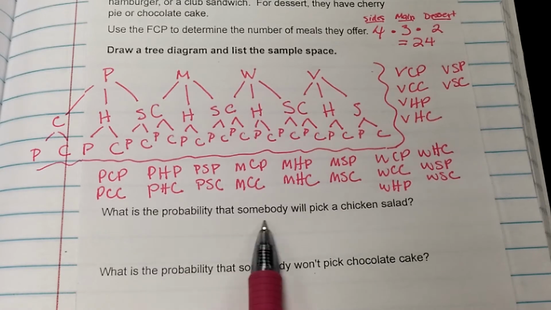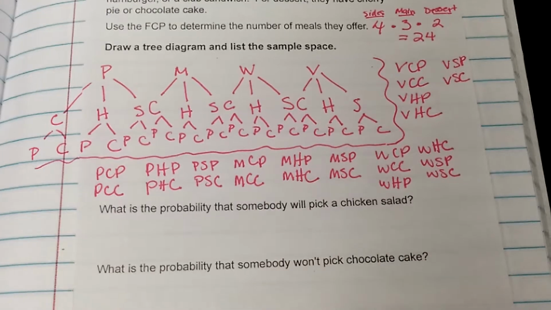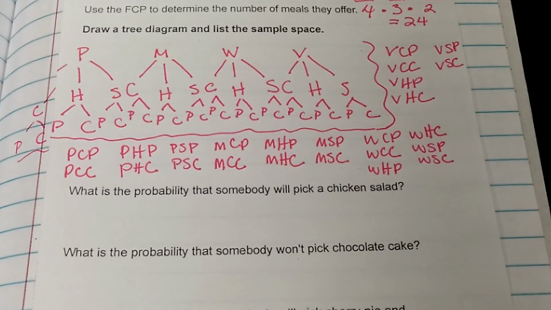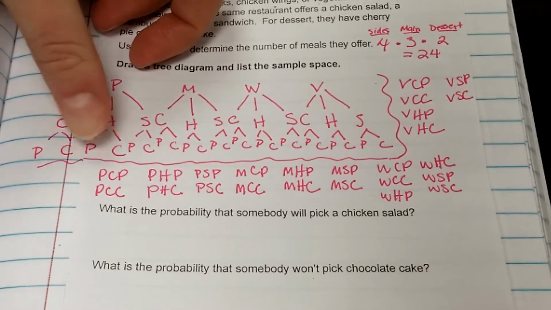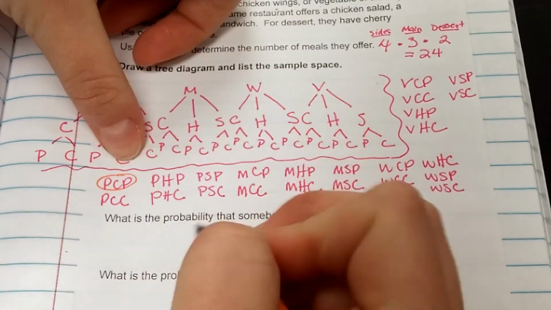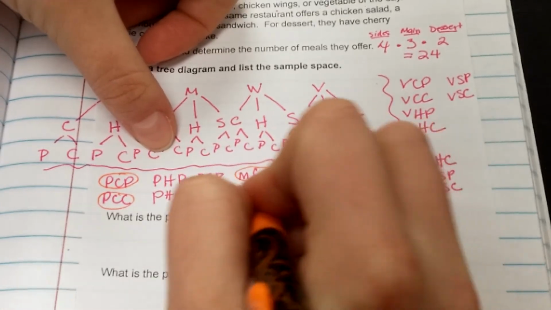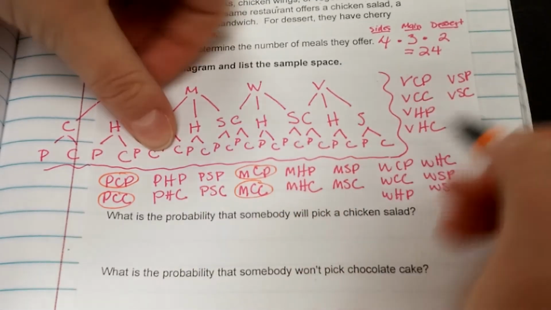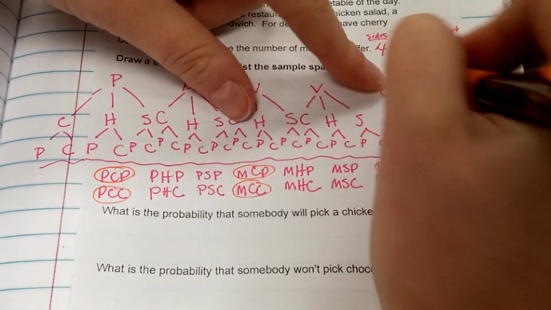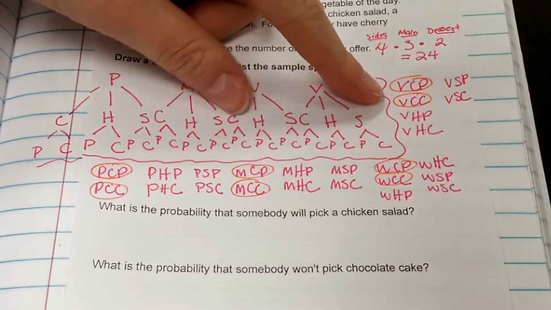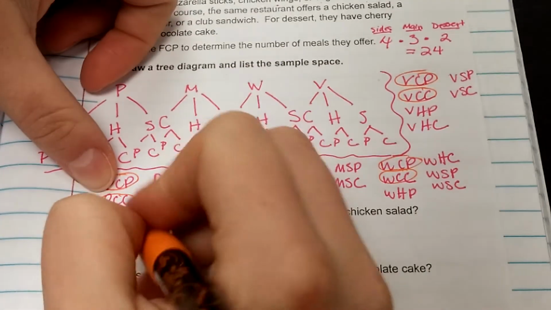So, question 1, what is the probability that someone will pick a chicken salad? So chicken salad, those were my main courses, and I used a C for those. So I'm looking for all instances where there's a C for chicken salad in the middle of my sample space. So I have PCP, that's 1. PCC, no. Aha, there's another one. I count them up: 1, 2, 3, 4, 5, 6, 7, 8.